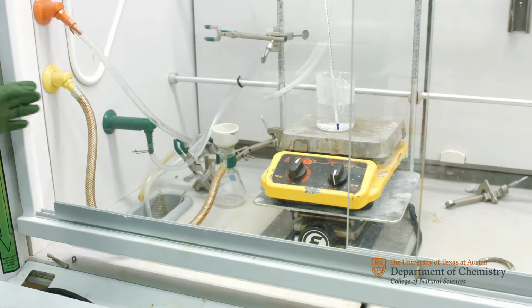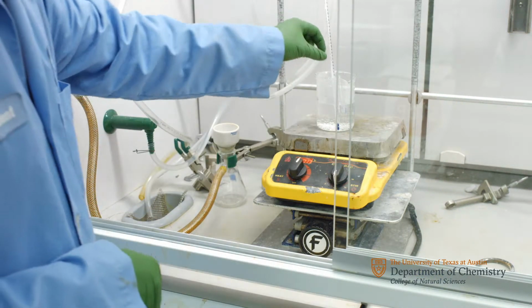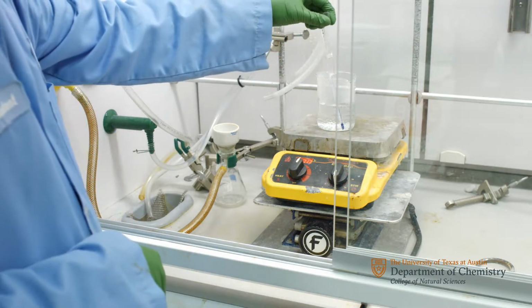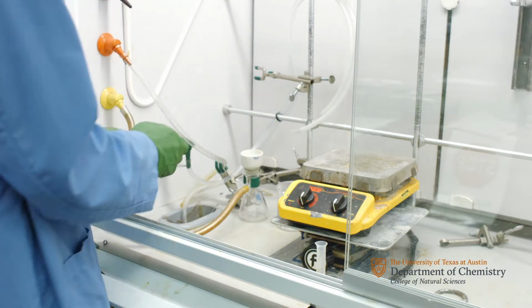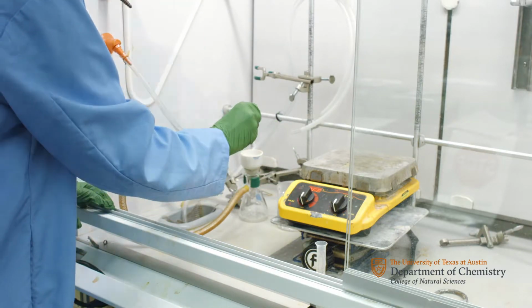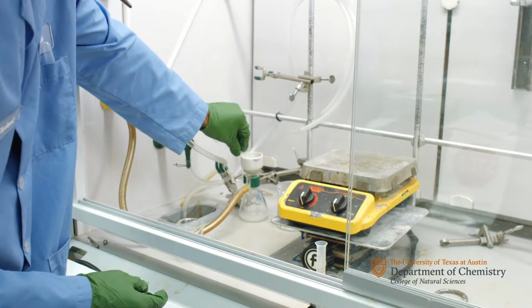When the solid has dissolved, let the test tube cool to room temperature. If the solid is not precipitated, place it into an ice water bath. Once the solid has precipitated, isolate it using vacuum filtration and rinse it with some cold dichloromethane.